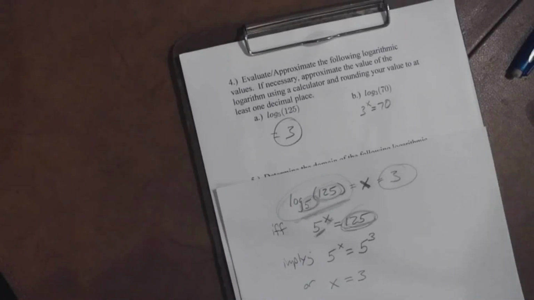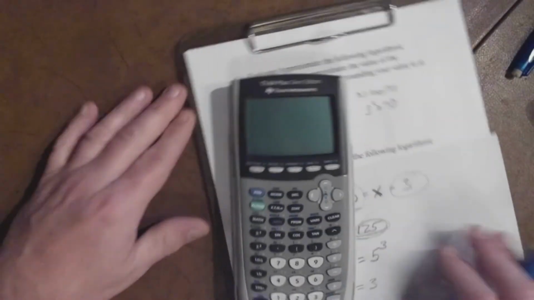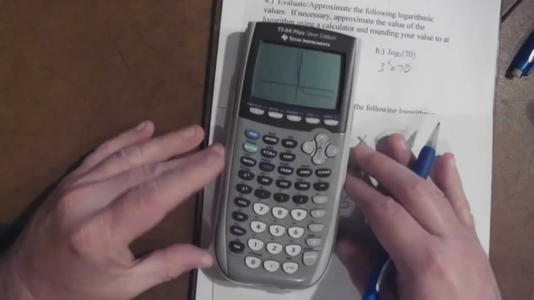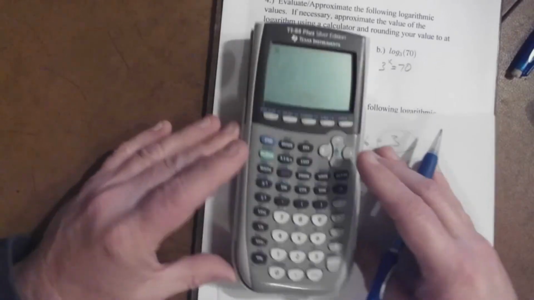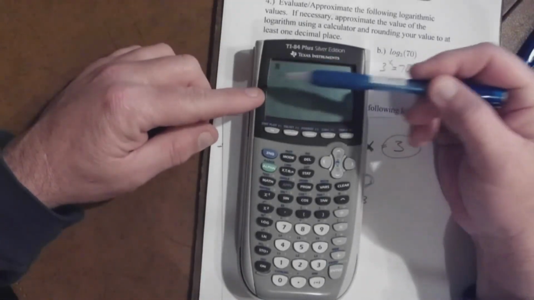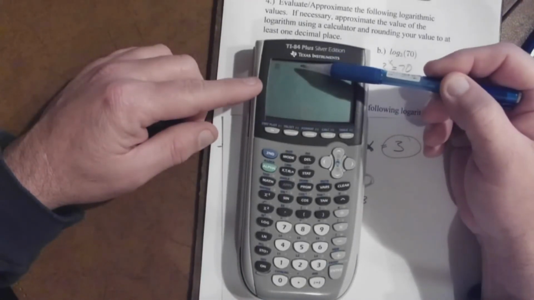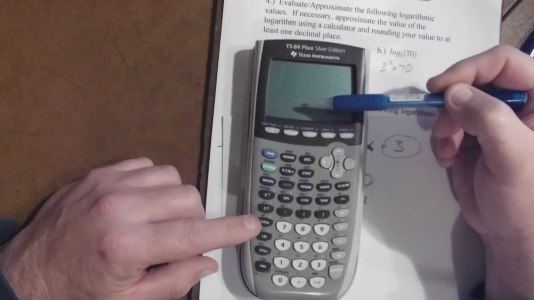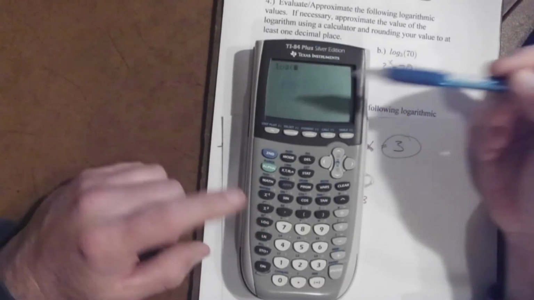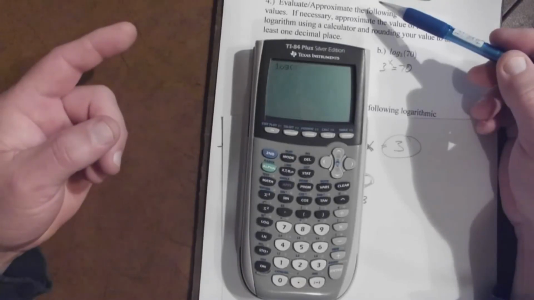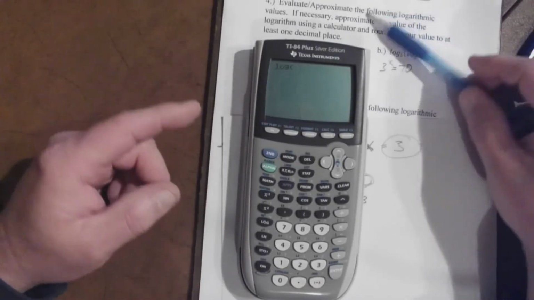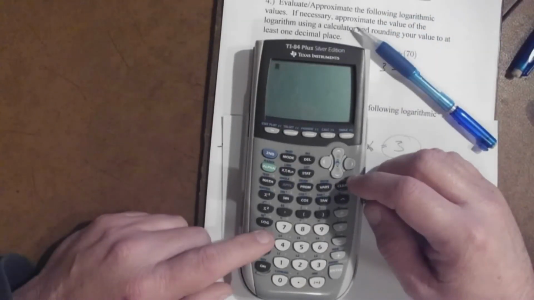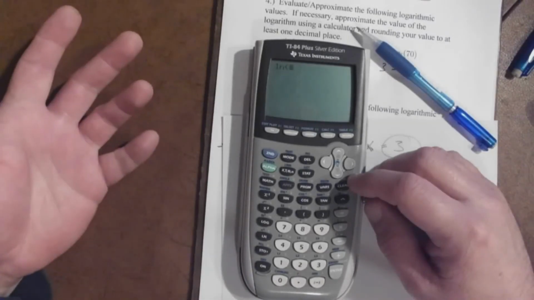If we bring our calculator over, you will notice your calculator does involve 2 buttons on it. The log button, where we can take a log of a number, and the ln button, where we can take the ln of a number.